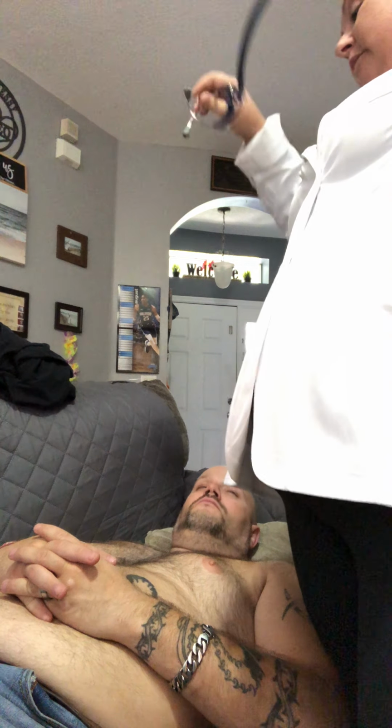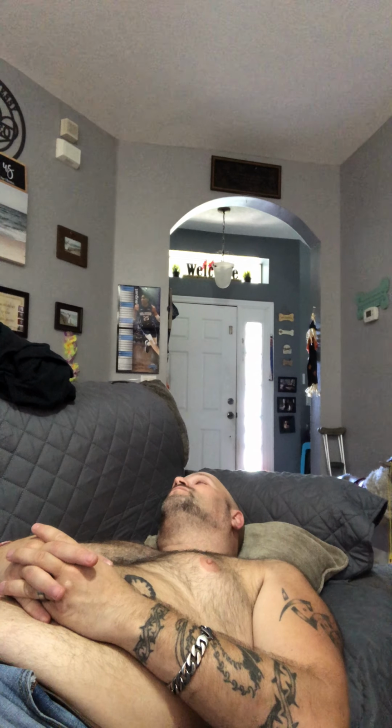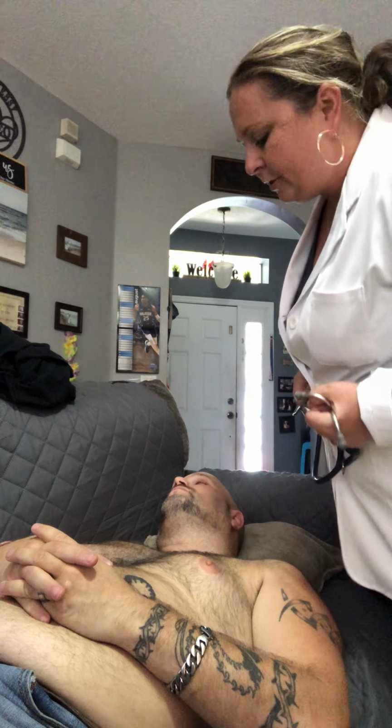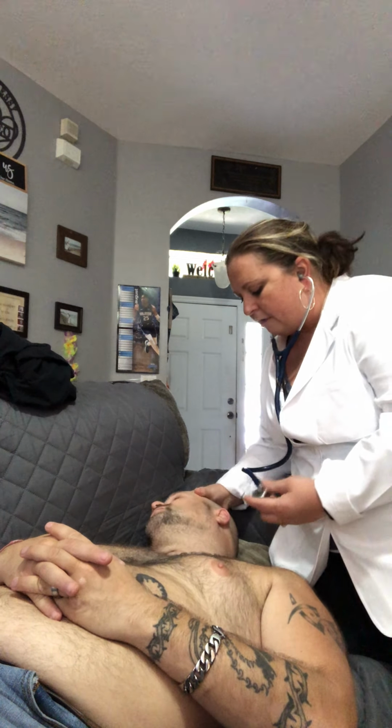So after palpation is going to be auscultation. I'm going to auscultate over the carotids. I'm going to listen with my diaphragm and my bell. I'm listening for any bruits, any turbulent blood flow, and I'm also just noting the rhythm. Sometimes you can hear a murmur over the carotids, so just kind of taking a good listen. I'm going to have you turn your head that way.